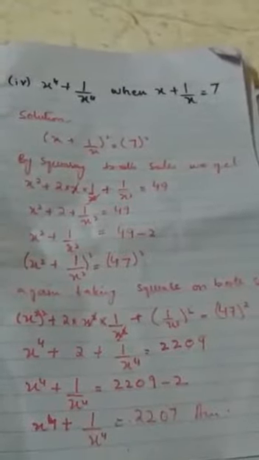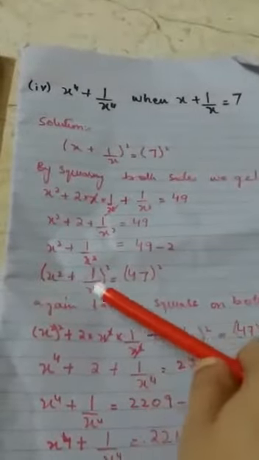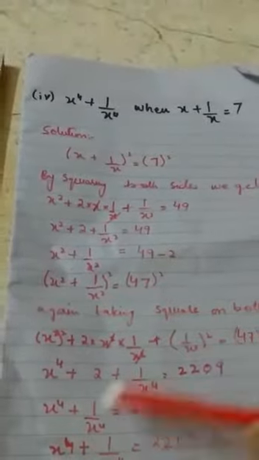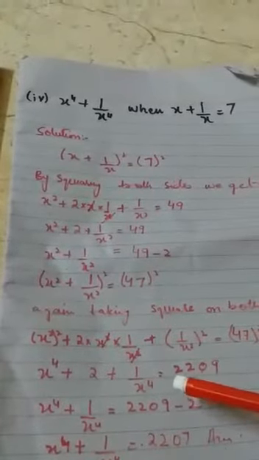Now you see that whenever x power 4 plus 1 upon x power 4 is asked, or a value in power 4 is asked, we will use the square formula 2 times. First of all, we will apply the simple square to get the value in square. When we get the value in square, again we take the square of both sides to get the value in power 4.